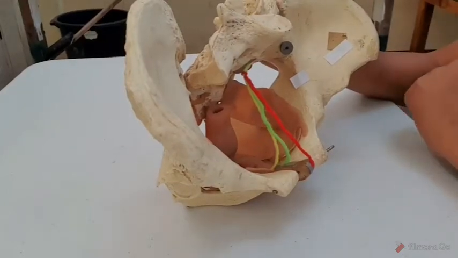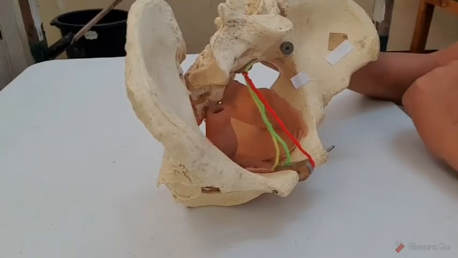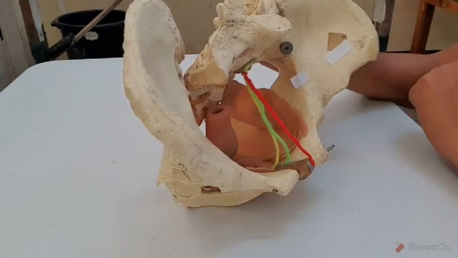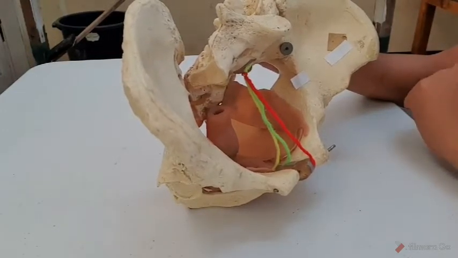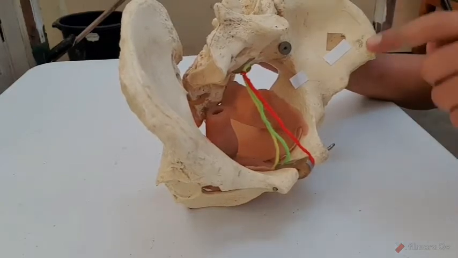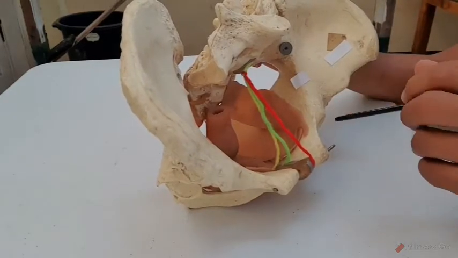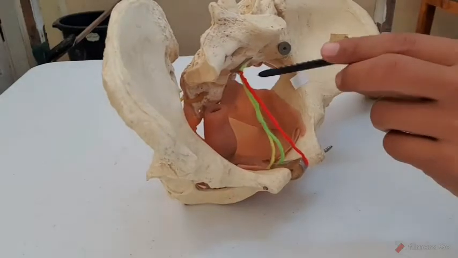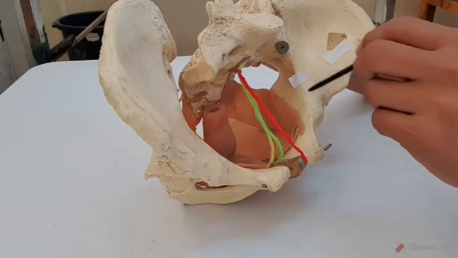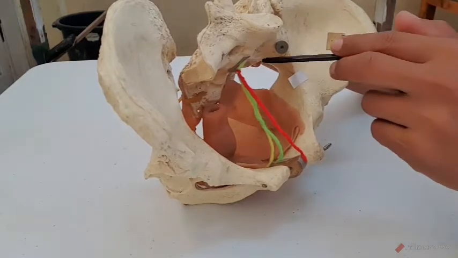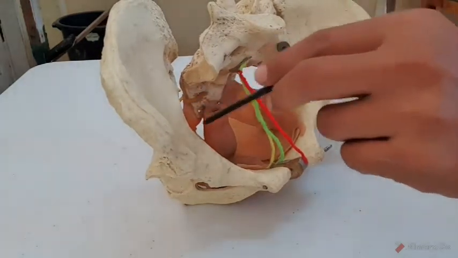In this session, we will discuss the different pelvic diameters. So the pelvis is divided into three portions. We have the pelvic inlet. The pelvic inlet is located at the pelvic brim. This is the pelvic brim.